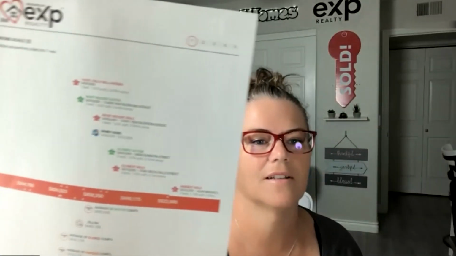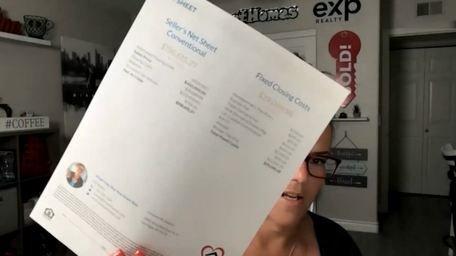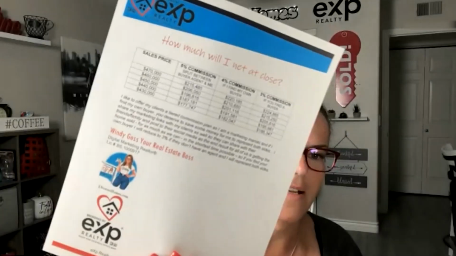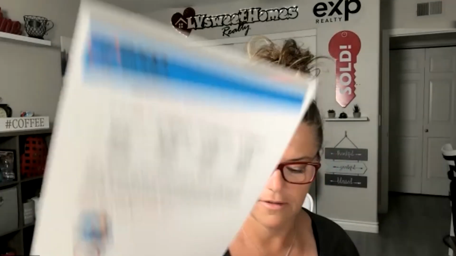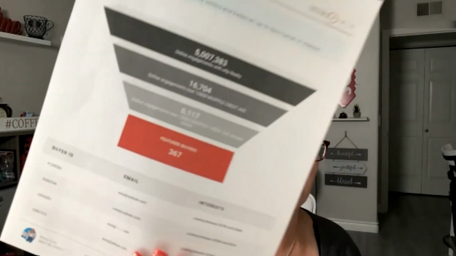This is what I just showed you on the CMA. There's a one-pager that you can print out. I also print another net sheet, because I want to go over it with them. And then I print out this tiered commission structure, and I pull this from the CMA. Remember the one that says how many people you have?